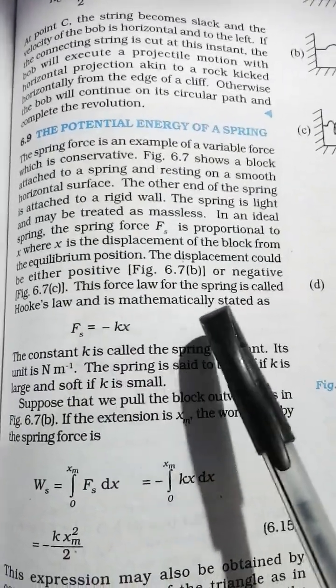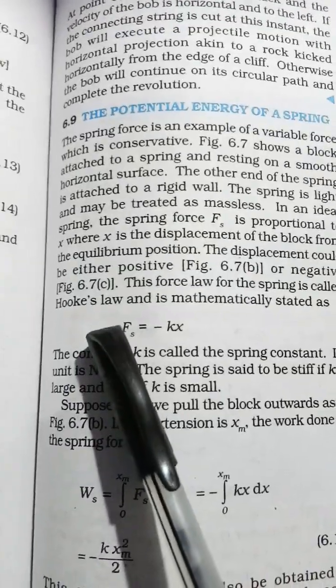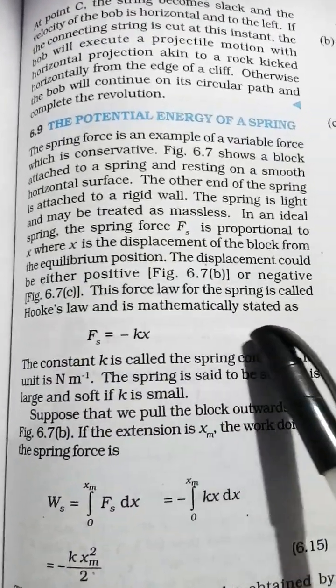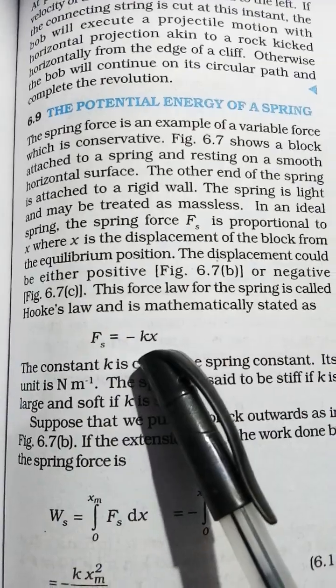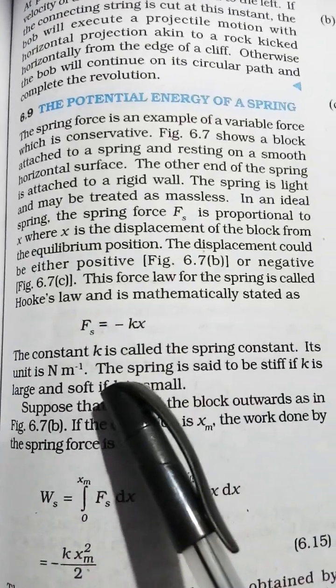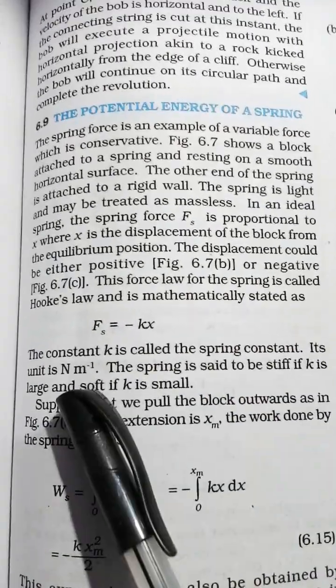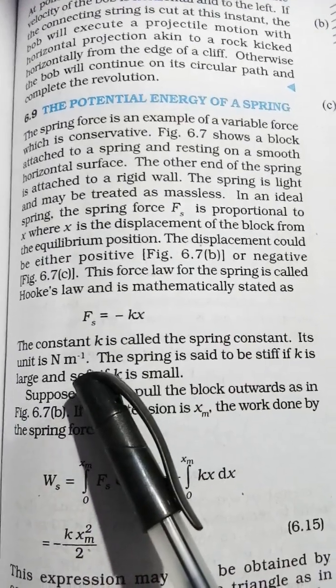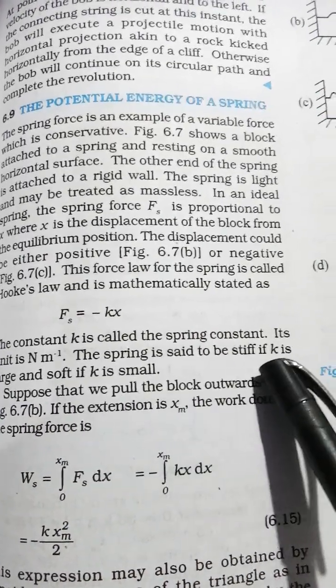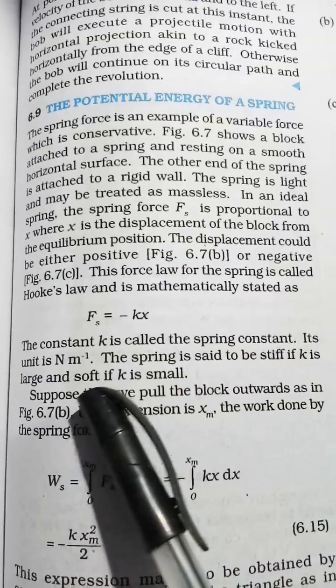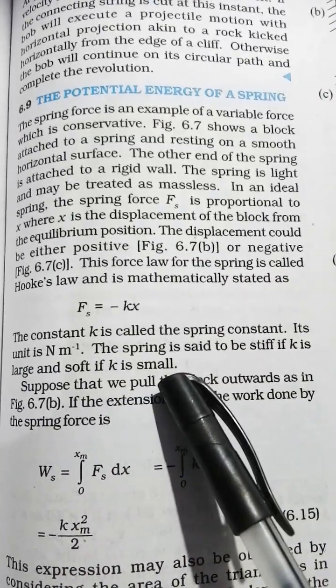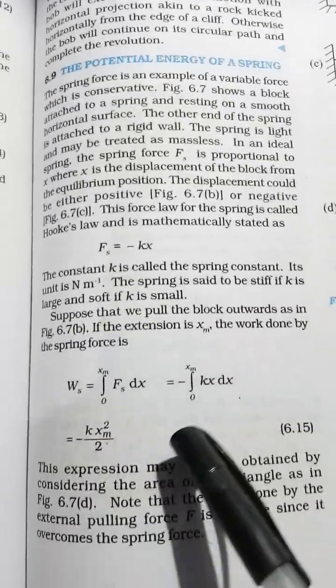The spring force law is called Hooke's law and is mathematically stated as Fs is equal to minus kx. The constant k is called the spring constant. Its unit is Newton per meter. The spring is said to be stiff if k is large and soft if k is small. Here the summation is given.